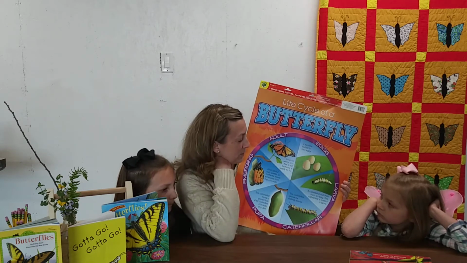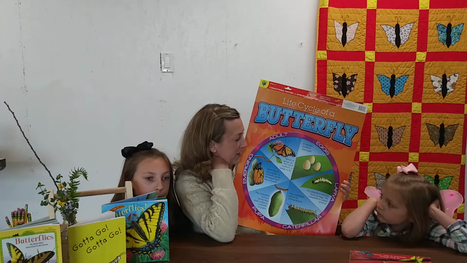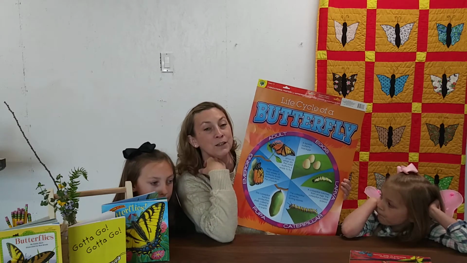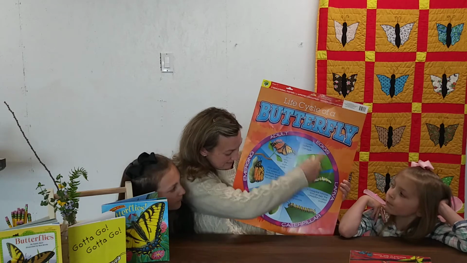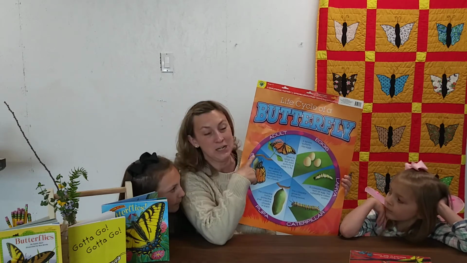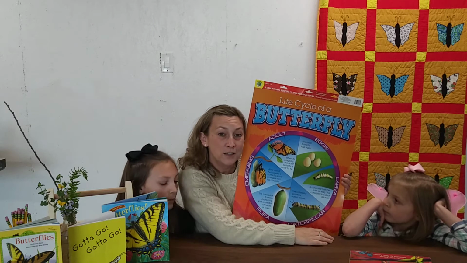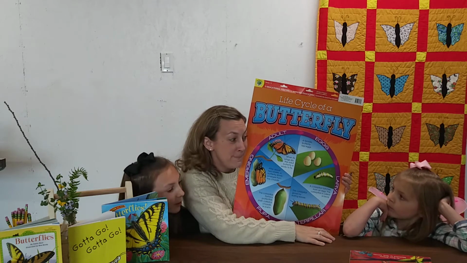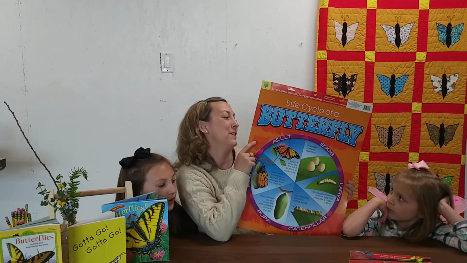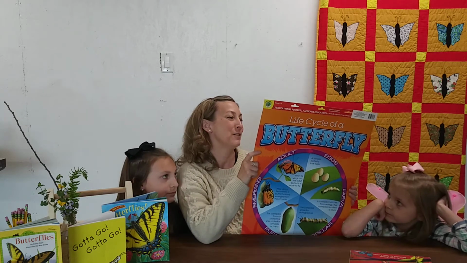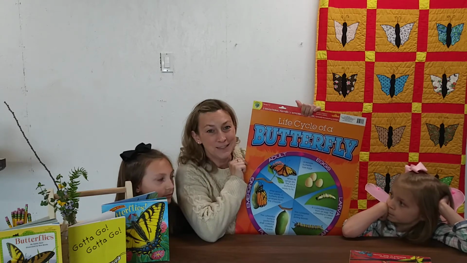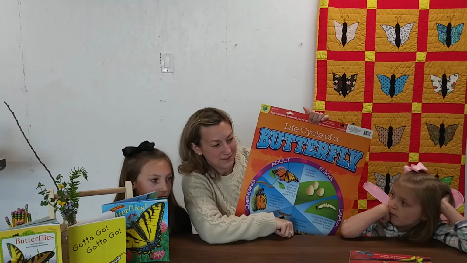When its wings are dry, the adult butterfly is ready to fly. And this whole circle, the change from a caterpillar to a butterfly, is called metamorphosis.